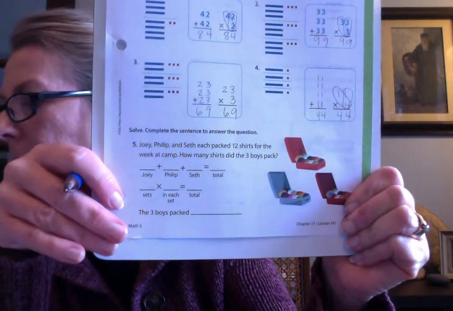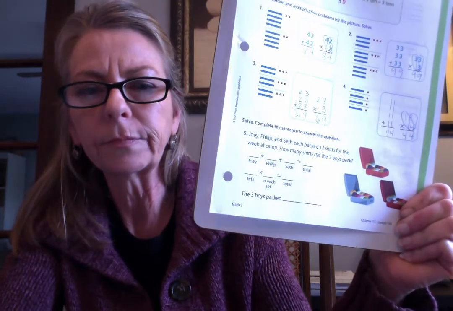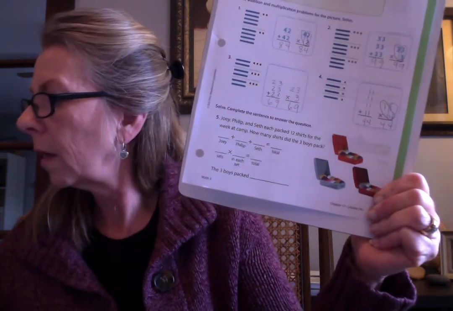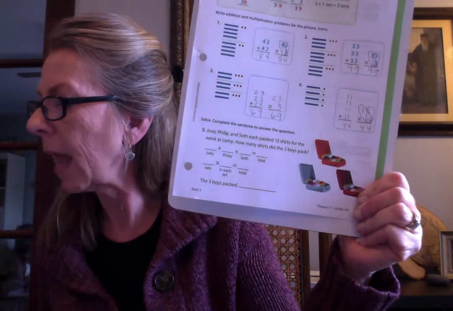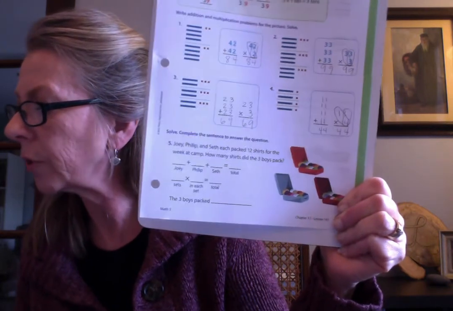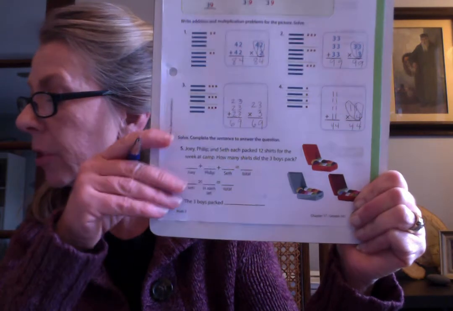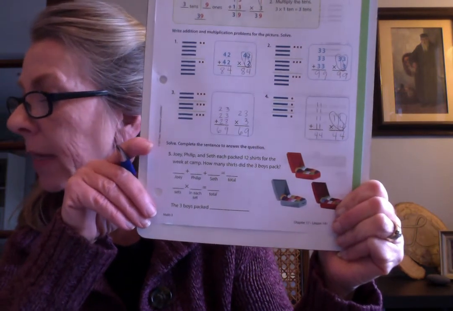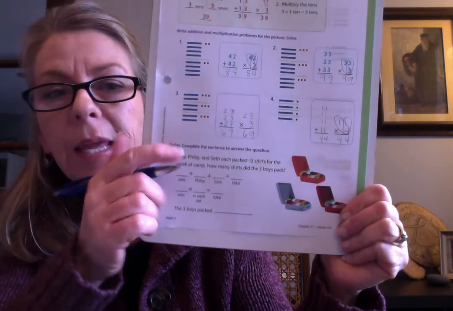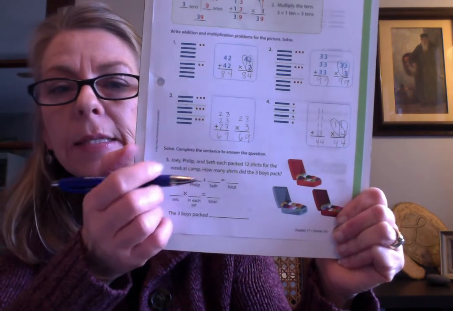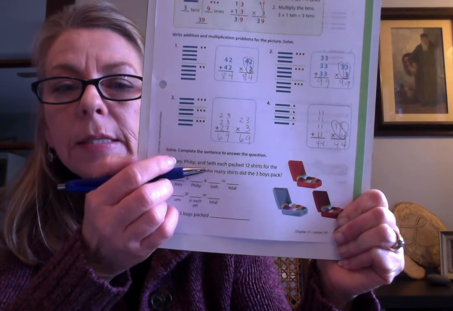Okay, let's take a look at this word problem right here. Okay, so Joey, Philip, and Seth each packed 12 shirts for the week at camp. How many shirts did the 3 boys pack? Okay, so that word each, they each packed. That means that Joey packed 12, Philip packed 12, and Seth packed 12.